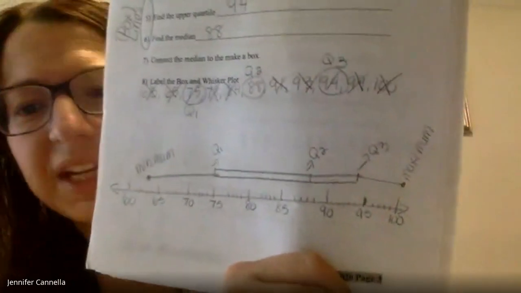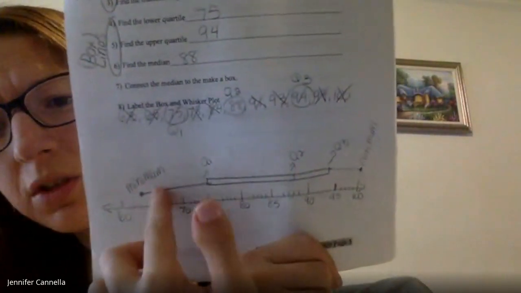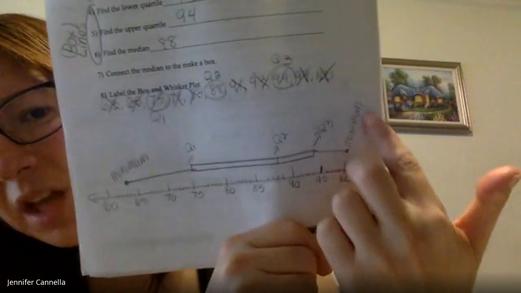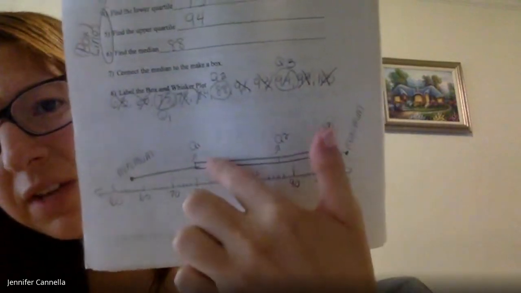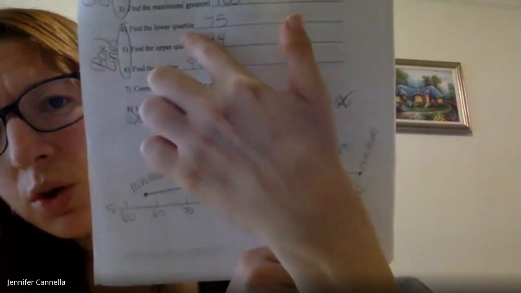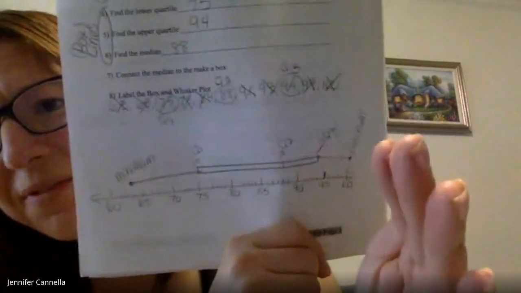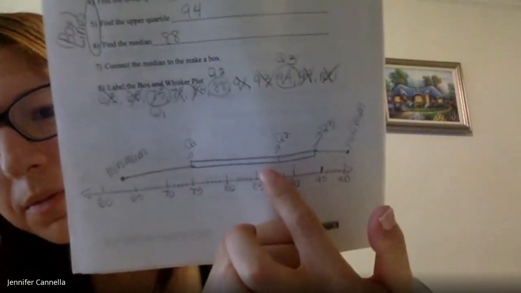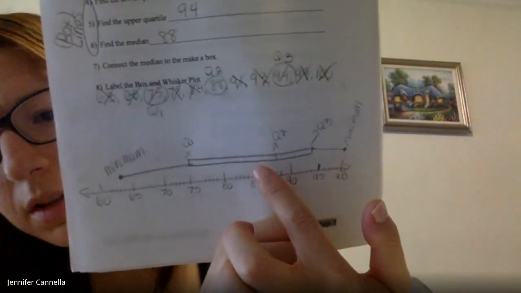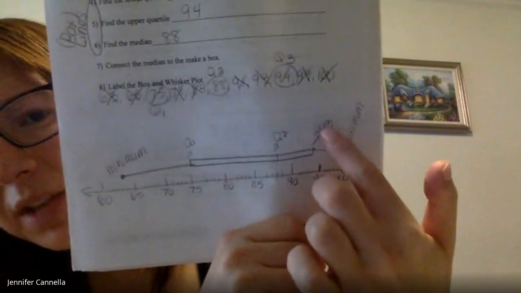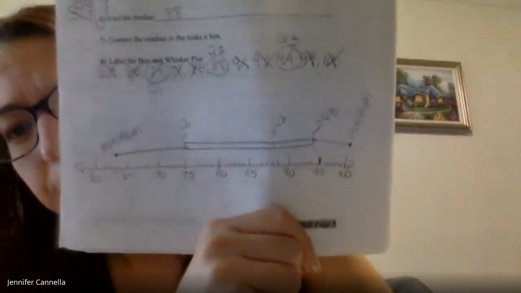So I just labeled it because it's new to you, and I want you to see. Minimum, and if you always forget, use your chart. Minimum is the lowest. Maximum is the highest. The 75, I told you the lower quartile is Q1. The median of the whole data that we all know how to find is the Q2. And then the Q3 represents the upper quartile.